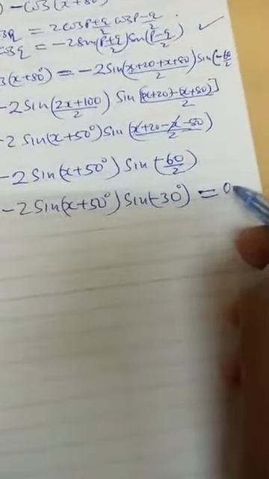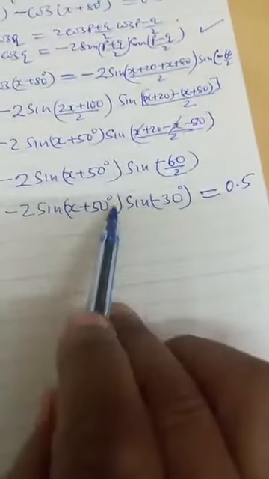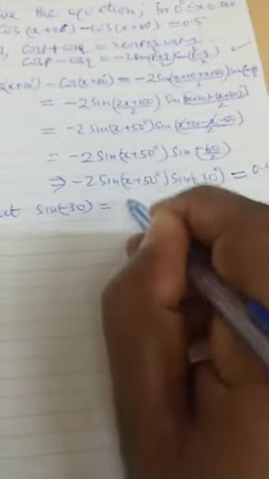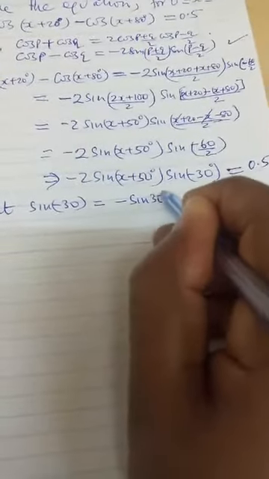And this is definitely equivalent to a half, because this is the left-hand side. But one thing you need to know here is that the sine of negative 30 degrees is equal to the negative sine of 30 degrees.